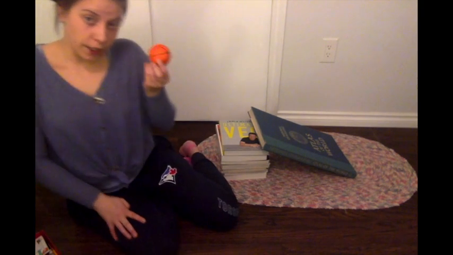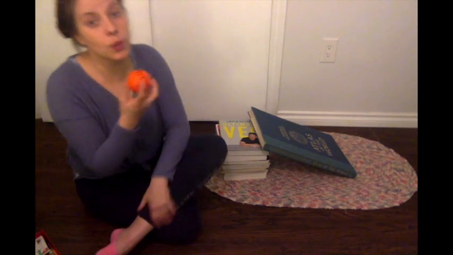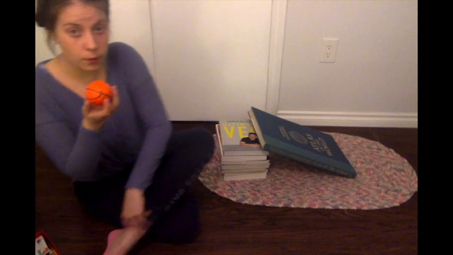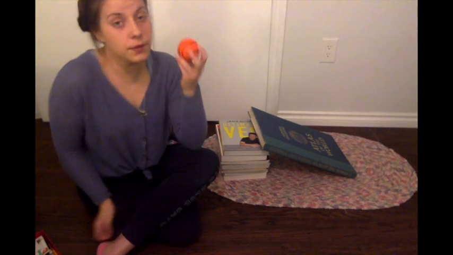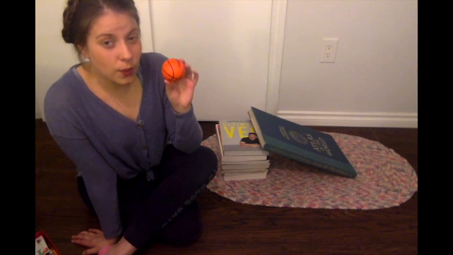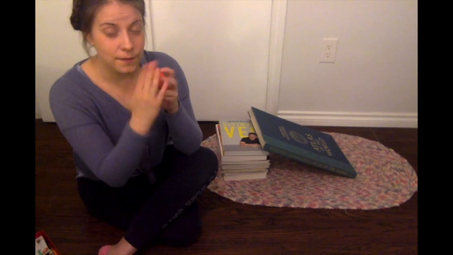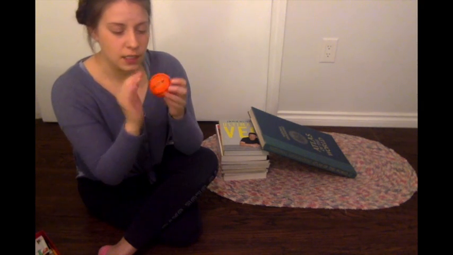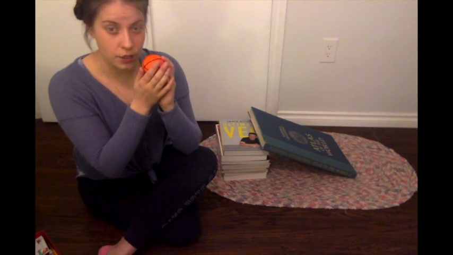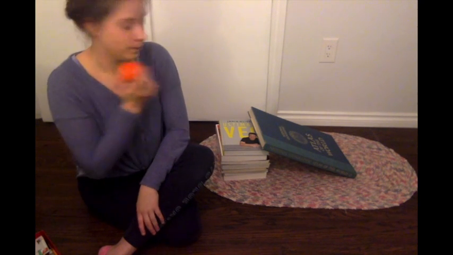When I pick up a sphere, my first prediction is that it will roll. It's a ball. I know that balls roll and that they bounce. But one of the reasons I know that this will roll is because it does not have any edges. It doesn't have any flat faces. It only has a curved edge. So my prediction is that it will roll.